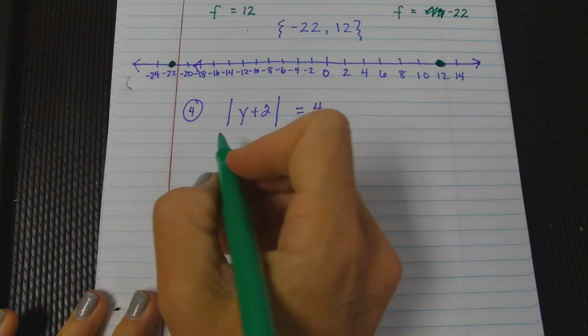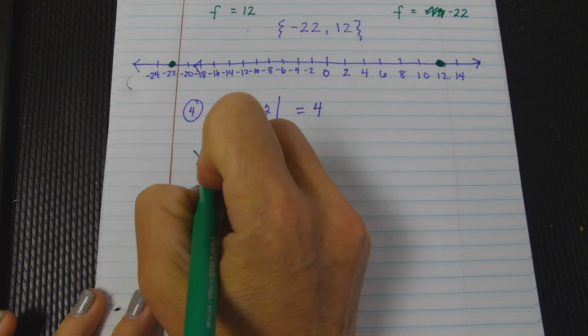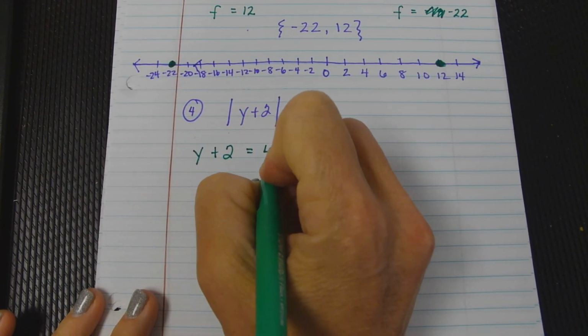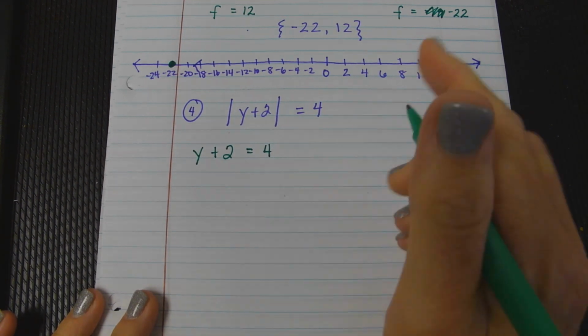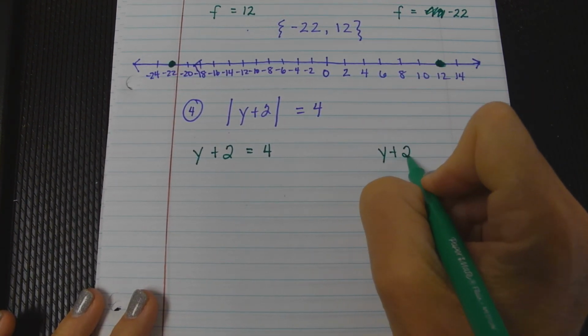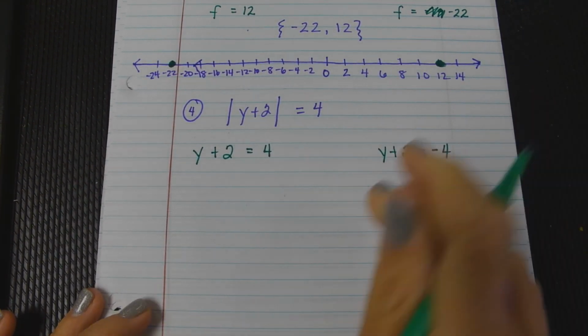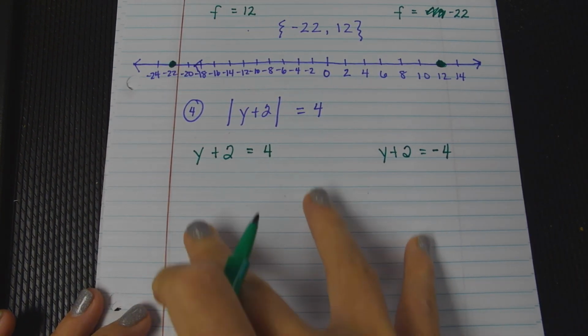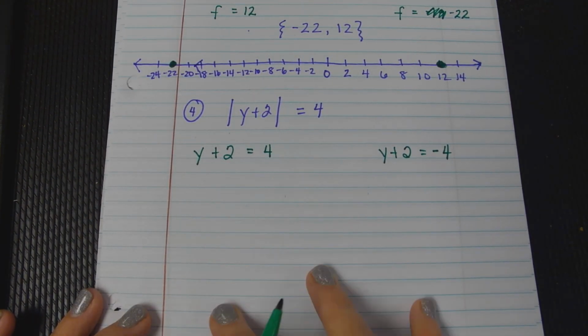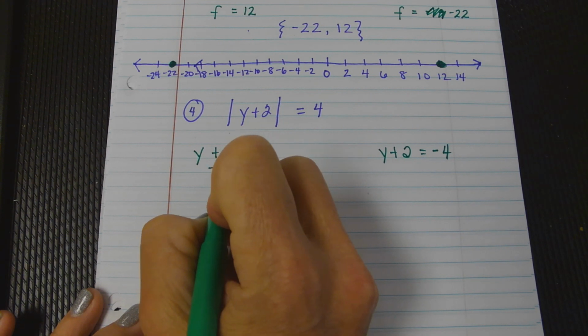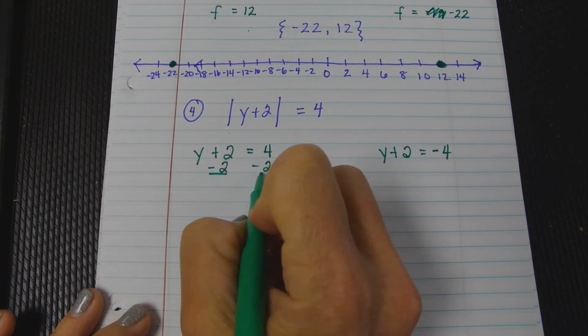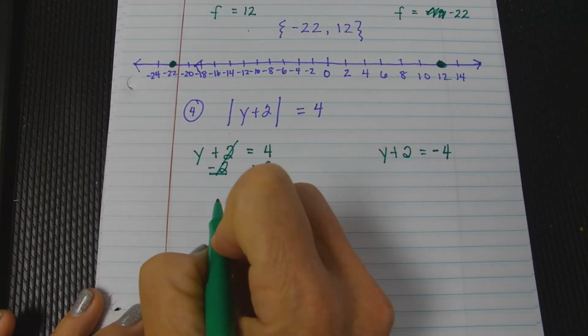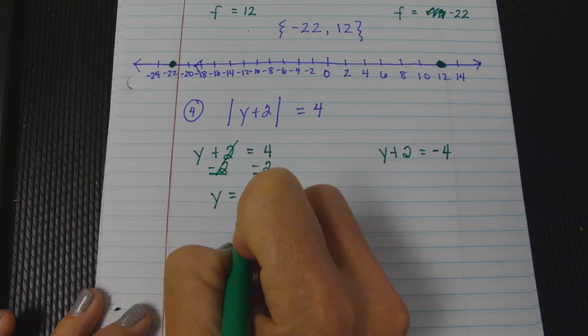You have 2 situations. Y plus 2 equals positive 4. Y plus 2 equals negative 4. Solve the equations. You can go ahead and do that. I'm going to do it slowly. Minus 2 on both sides. The 2's cancel. Y is positive 2.